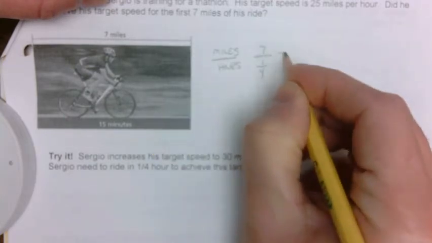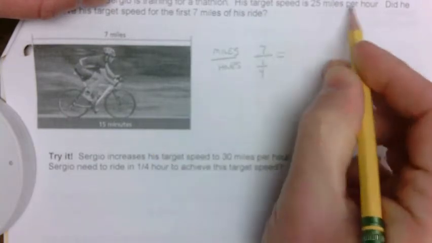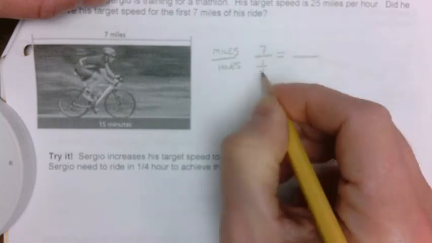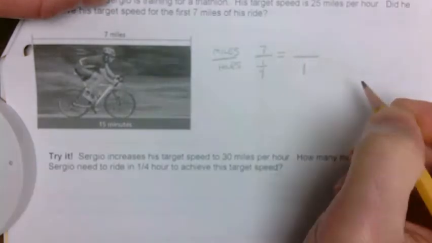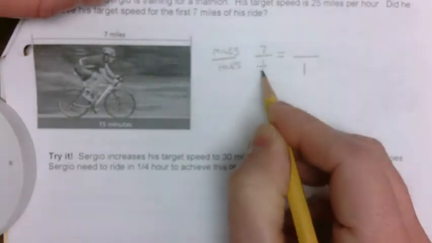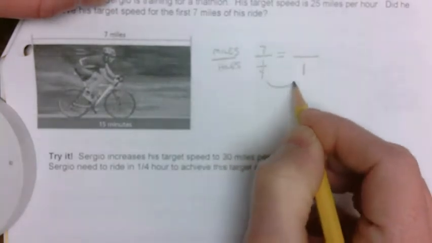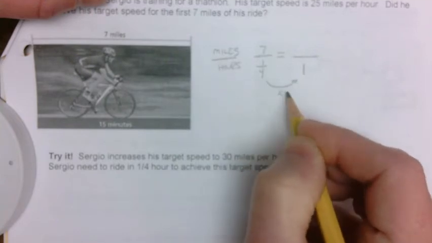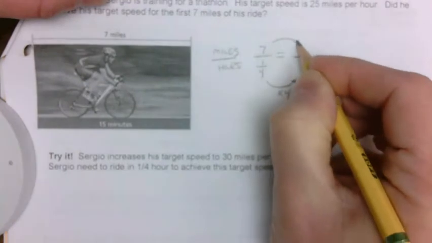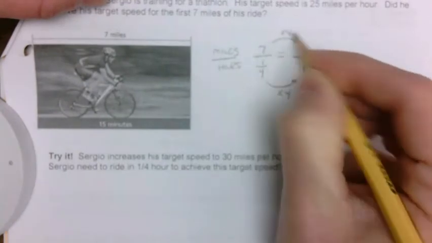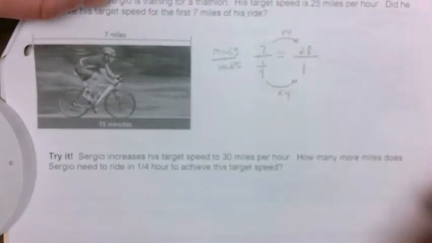We want to know, what is Sergio's rate in miles per hour? So I've got to go from 1/4 of an hour to 1 full hour. To do that, I simply multiply by 4. 1/4 times 4 is 1. So I'll do the same thing to my number of miles. 7 times 4 gives me 28.